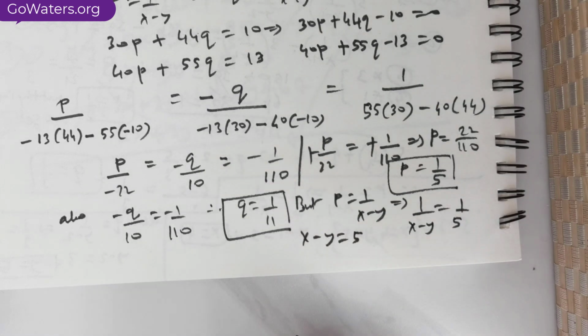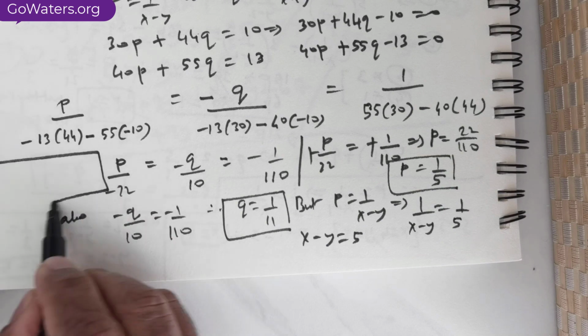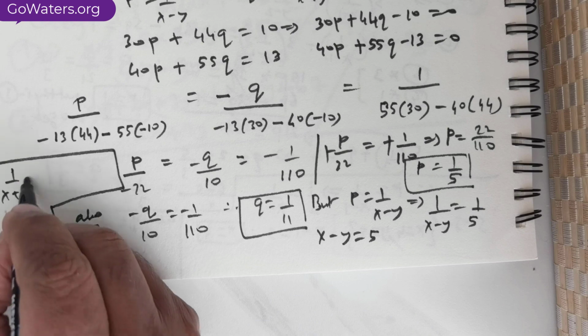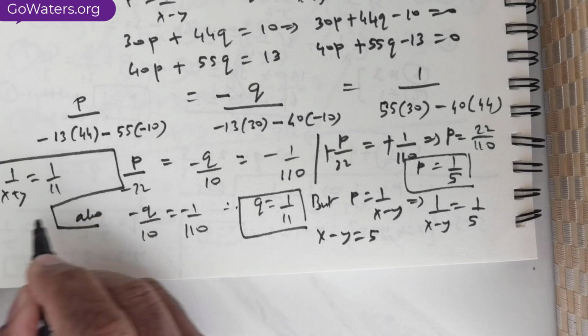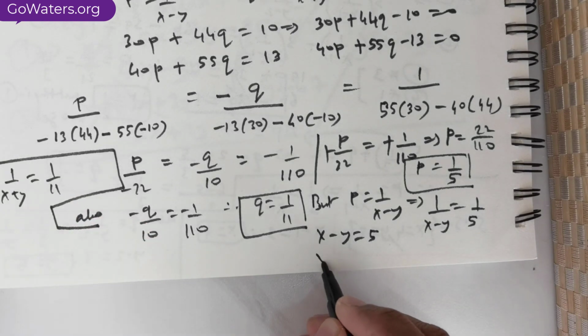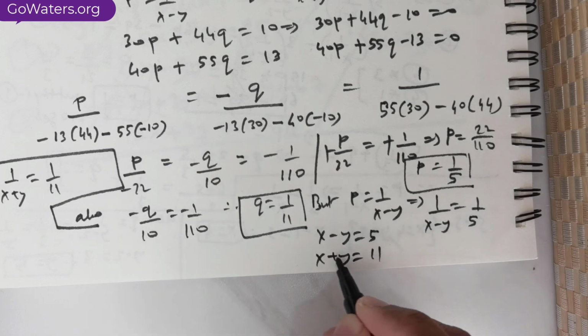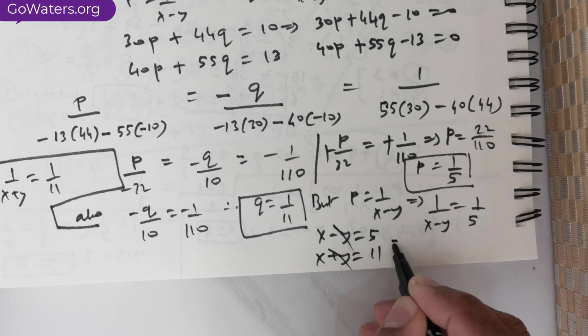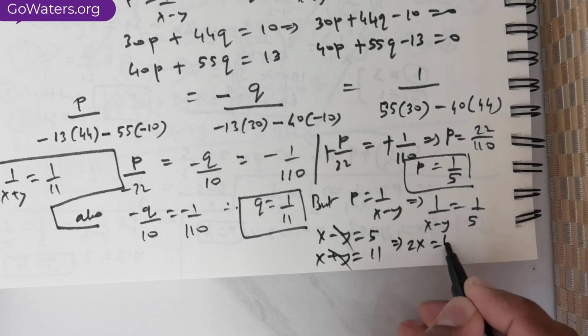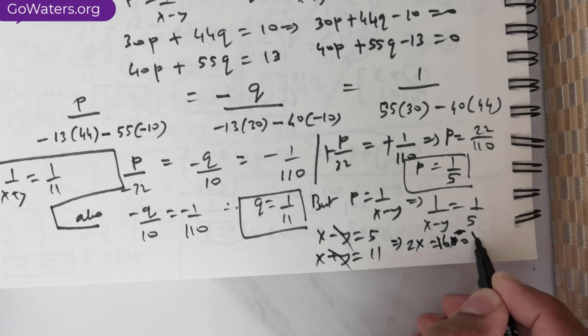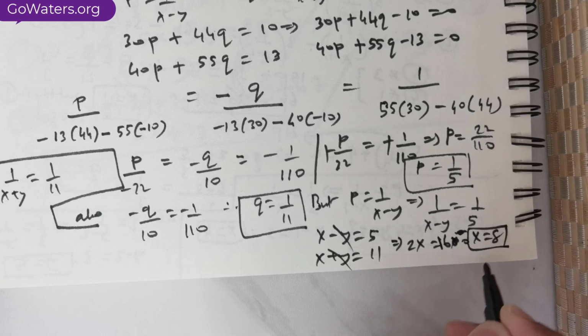You cross multiply. Also 1 over (x + y) is equal to 1 over 11. So that would mean you get x + y is equal to 11. So you can solve this, cancel these two things. This means you get 2x is equal to 16. Therefore x is equal to 8. x is equal to 8.